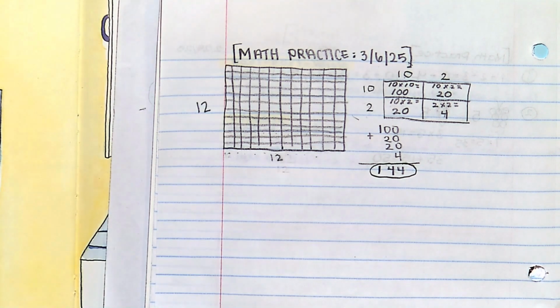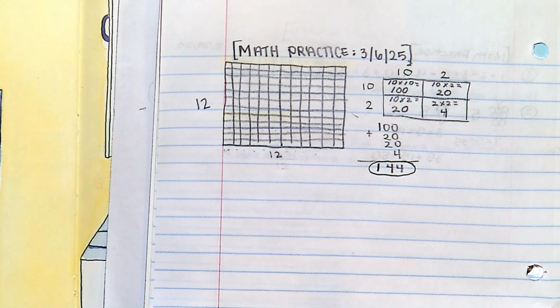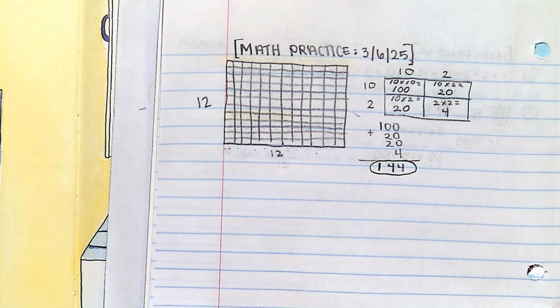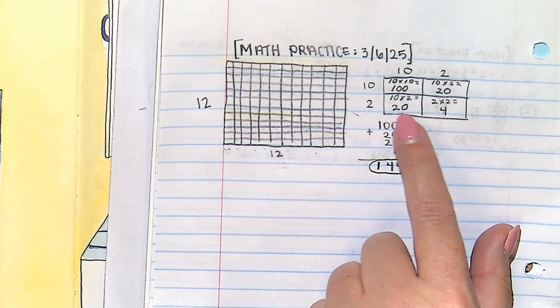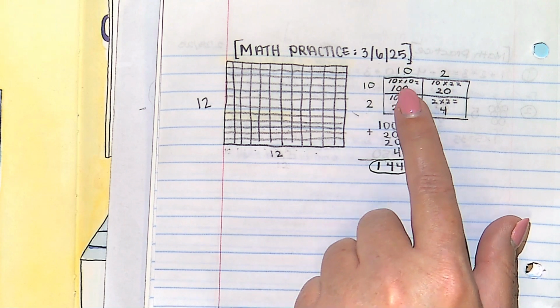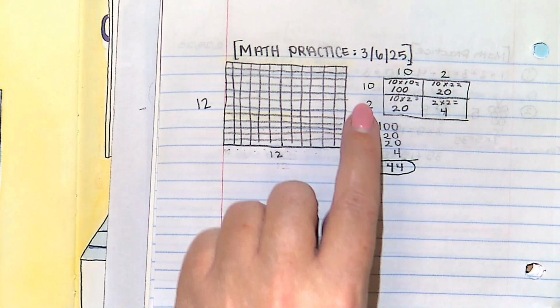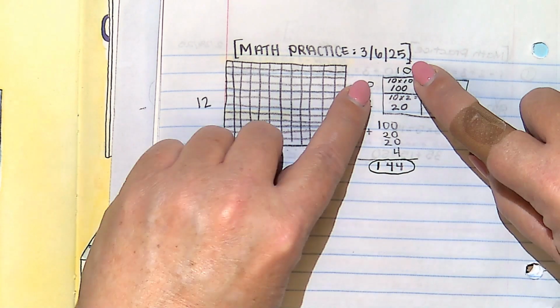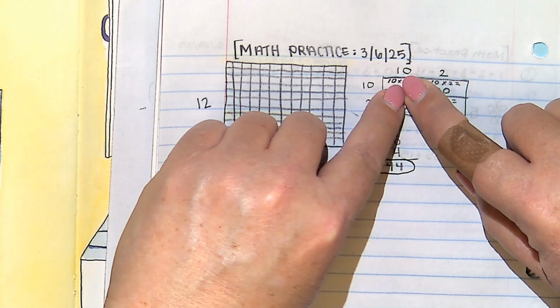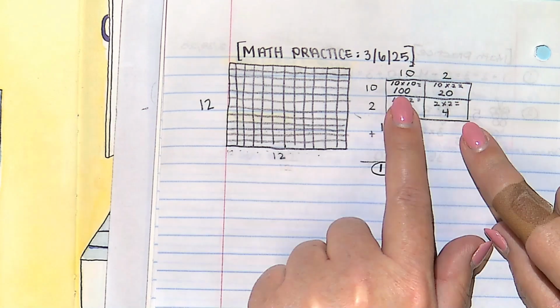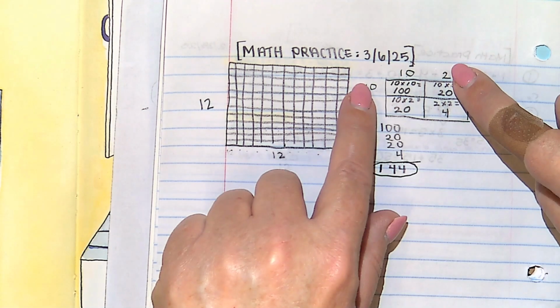So I wrote that right here and over here. And then I did 10 times 10, which is 100. Okay, hold on just a second. I'm going to show them how you knew that comes together. So you created a box here, and each place value is going to have its own place. So when you were doing 10 times 10, you brought it here. Okay, so that would be 10 times 10, which is 100.